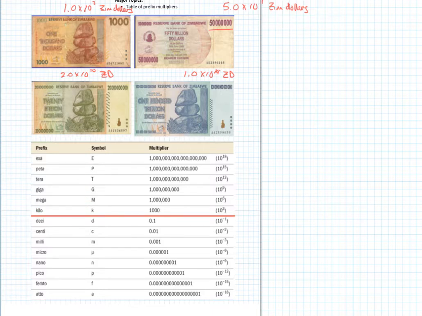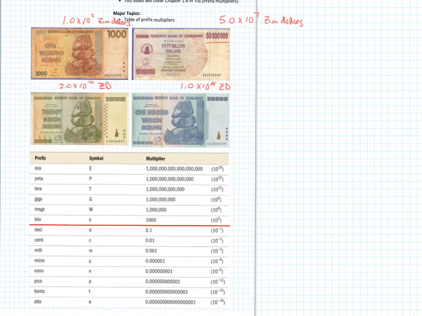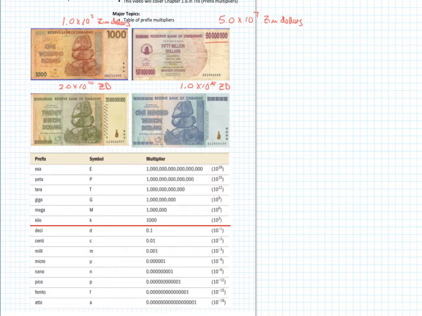All right, I'm going to scoot this down just a little bit so this is all on the same screen. And so let me show you how the conversion factor works. So let's take this first one here, this 1,000 Zim dollars, and I want to use one of these prefixes, but I'm going to pick the one that's closest to the multiplier. Obviously, in this case, 1,000 is going to be closest to the multiplier.